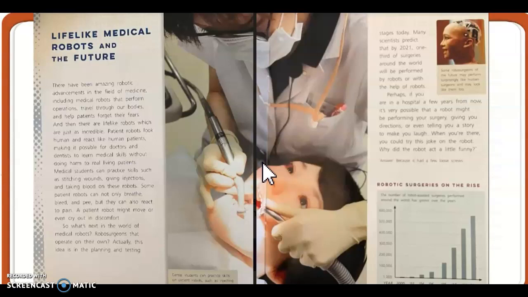and one of the cool things you probably didn't notice is that this isn't an actual human. The woman who's doing the dental work on the robot is a real person, but she's a dental student. With medical robots, dental students could practice on the robots before they practice on real people to gain the skills they need to become good doctors, dental workers, and so on.